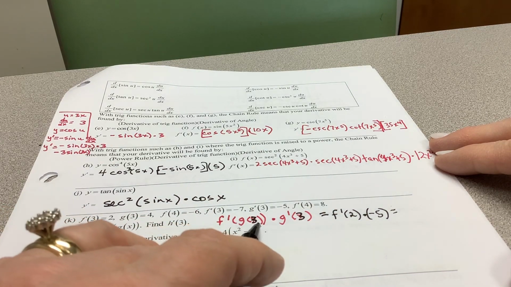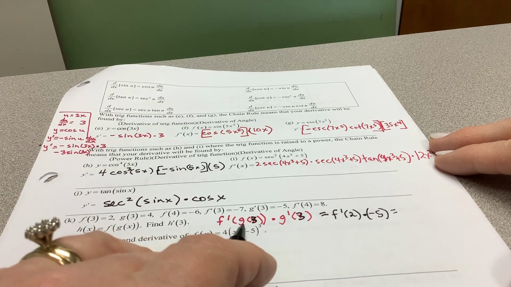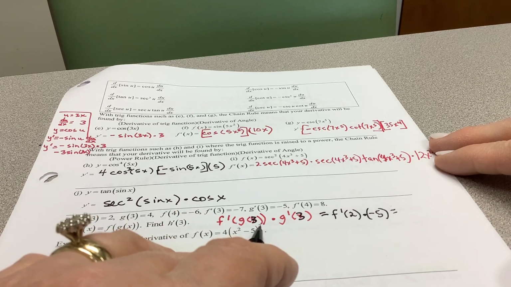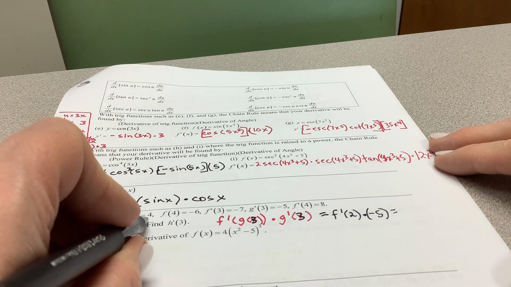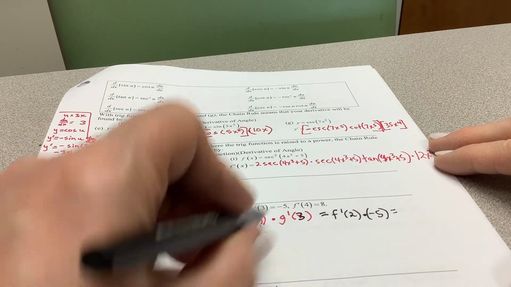Okay, g of 3. So what's f of g? Do we know f of g or f prime g of 3? What's g of 3? Oh, I made a mistake. Oh, here it is. G of 3 is 4. Huh. So I looked at it wrong. This is a 4.